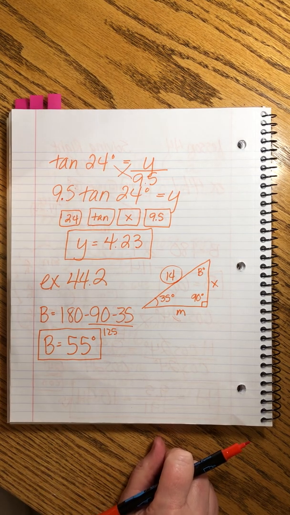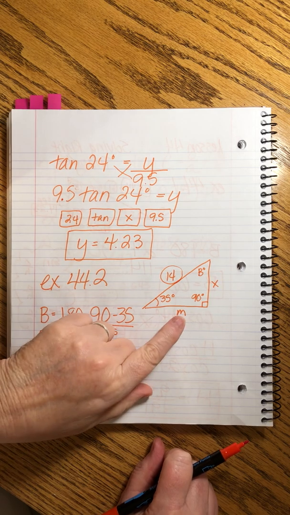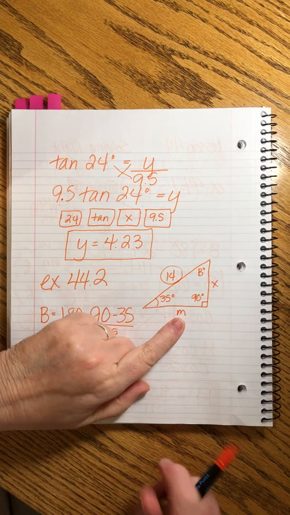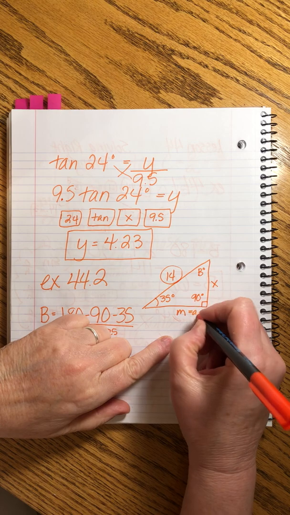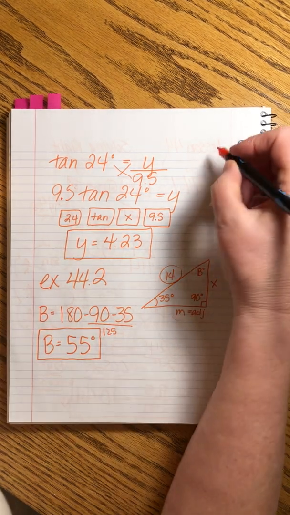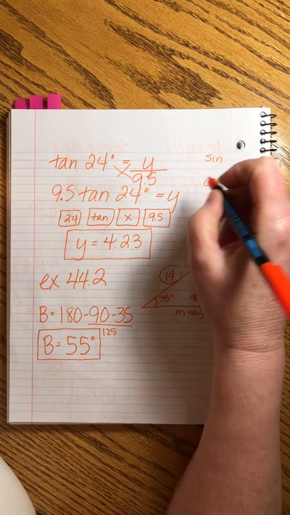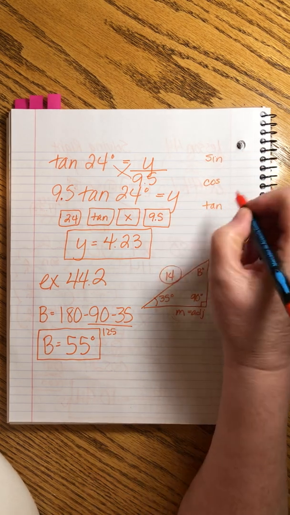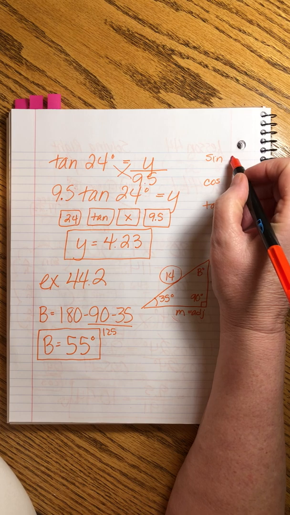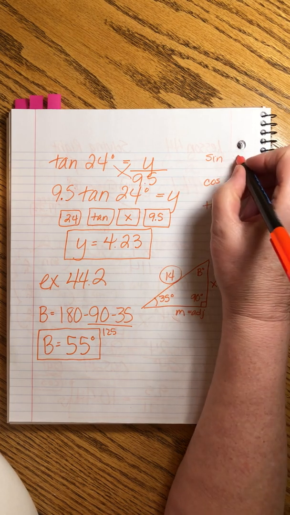Okay, so now we want to find, let's just keep going alphabetical. We'll do M. M equals the adjacent side. And let's write our functions again so we know which sides go with which function.